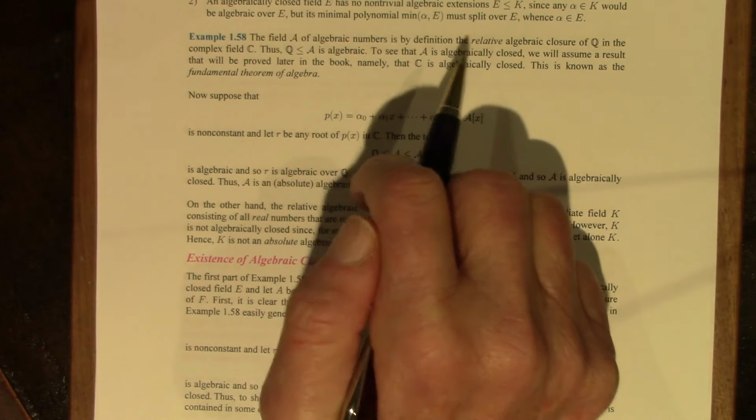And to prove that, we will borrow a result that I mentioned a minute ago that we're going to prove much later in the book, that C is algebraically closed. That's actually called the fundamental theorem of algebra.